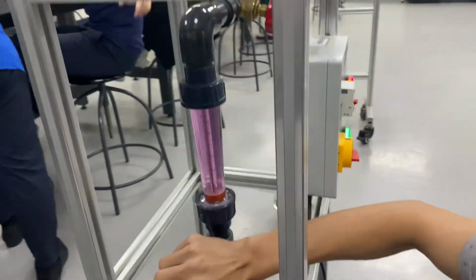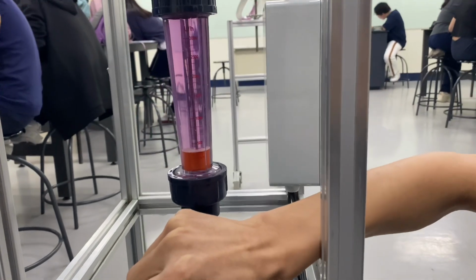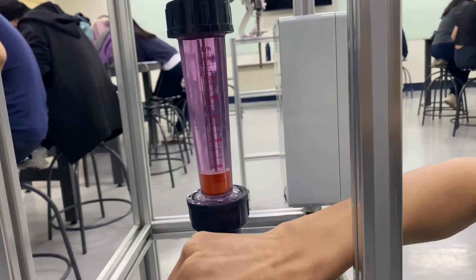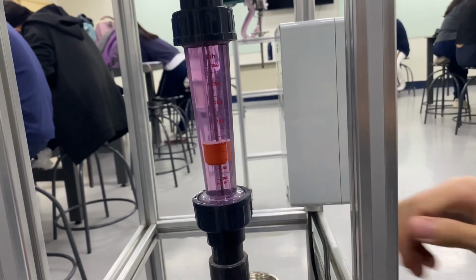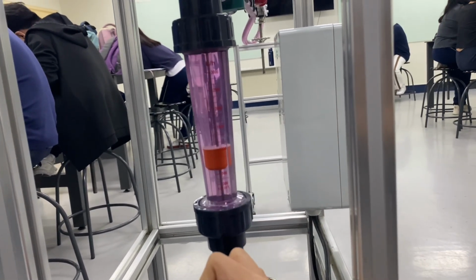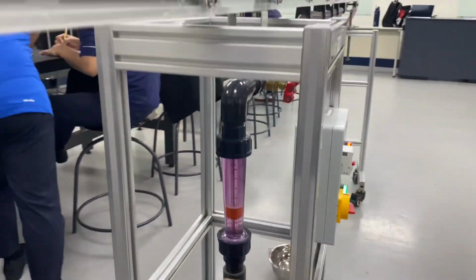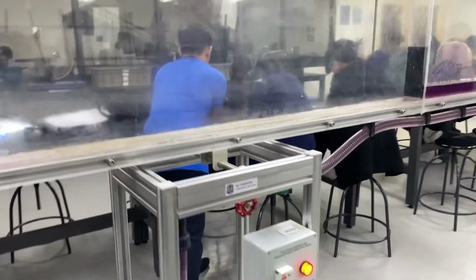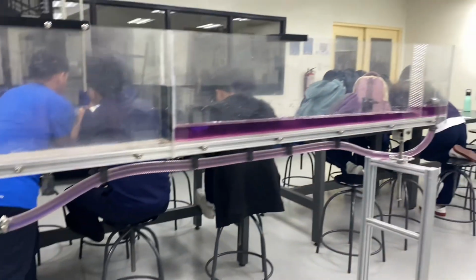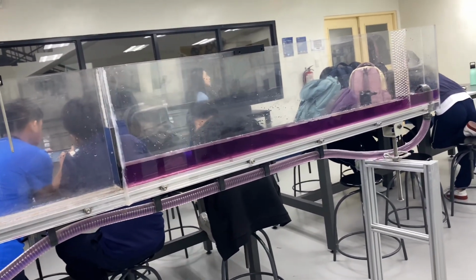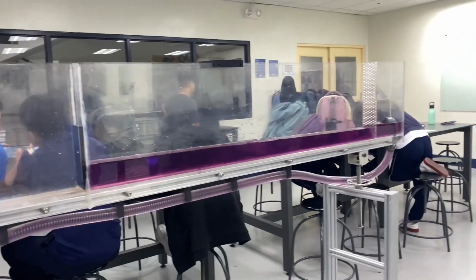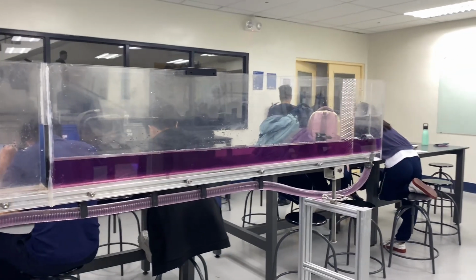For the second trial, we increased the flow to 1,000 liters per hour. We did the same procedure, stabilize the flow, then measure the head.